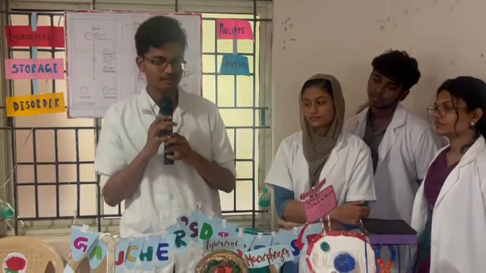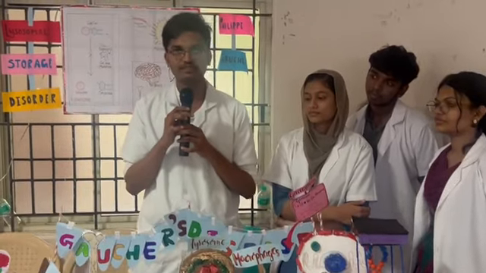And then by the treatment, there are two treatments to cure the disease. First one is enzyme replacement therapy, and the second one is substrate reduction therapy.